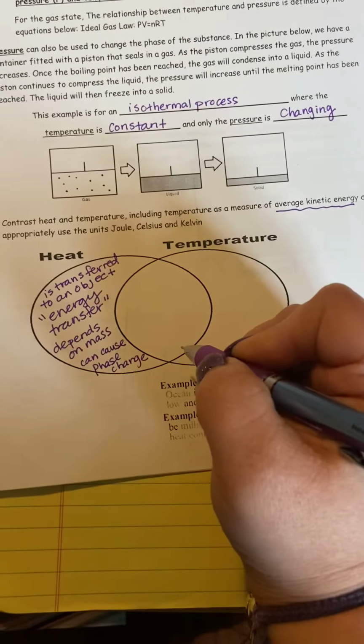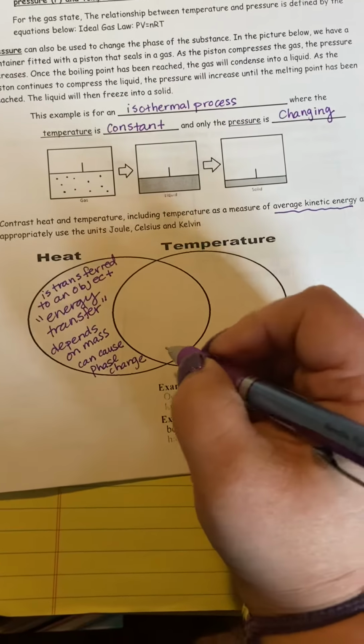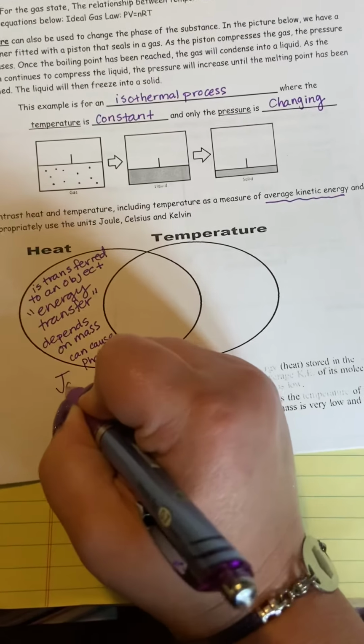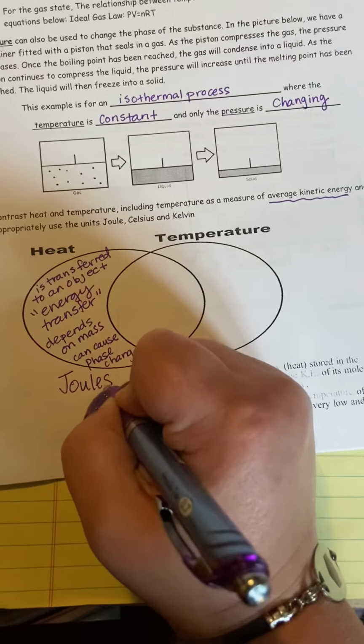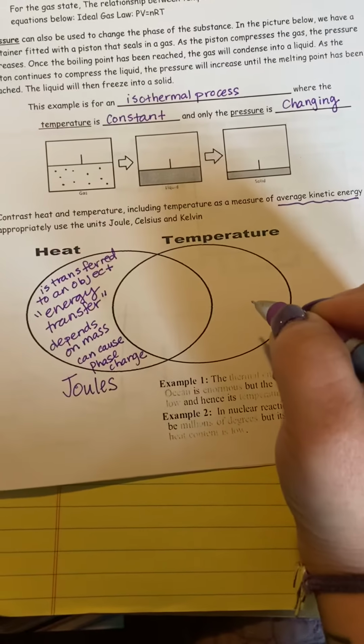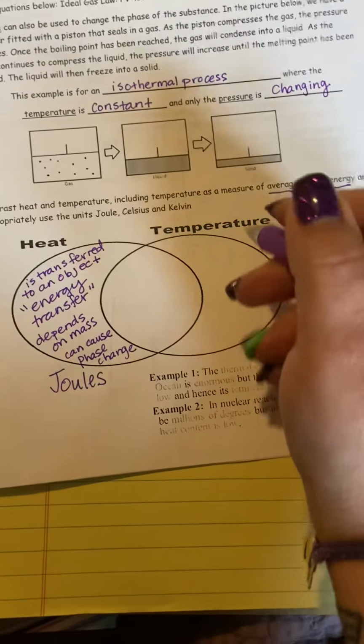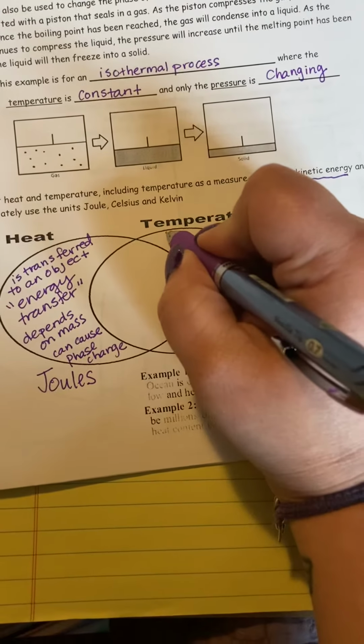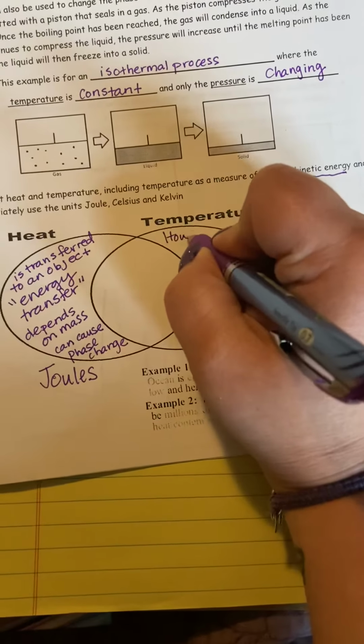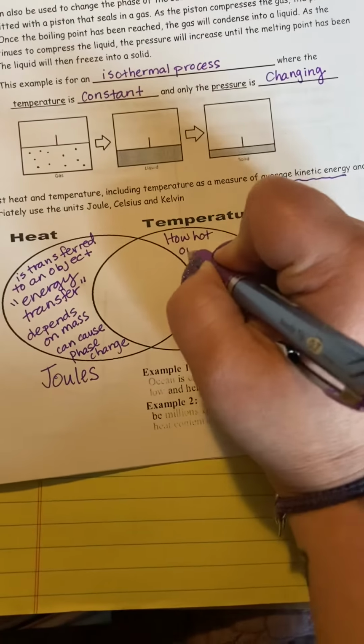We measure this in joules. Okay. So let's talk about temperature. This is basically, in the simplest terms, how hot or cold something is.